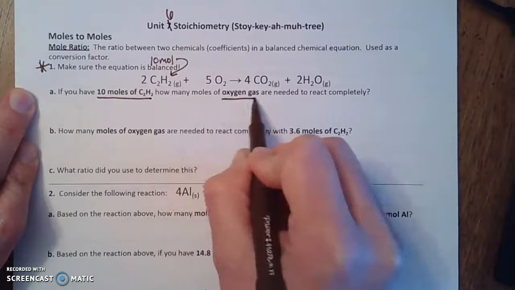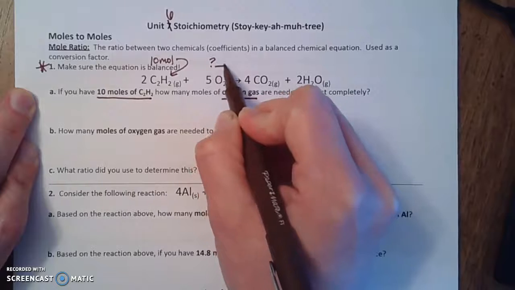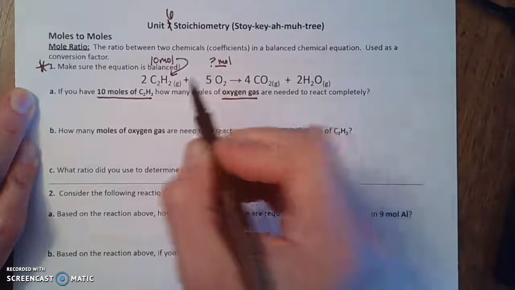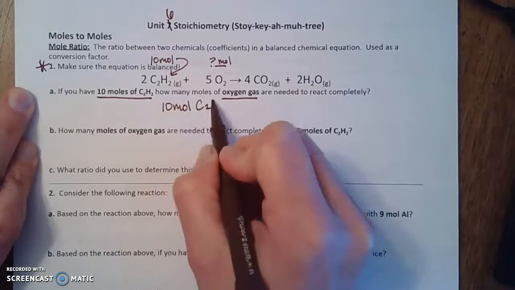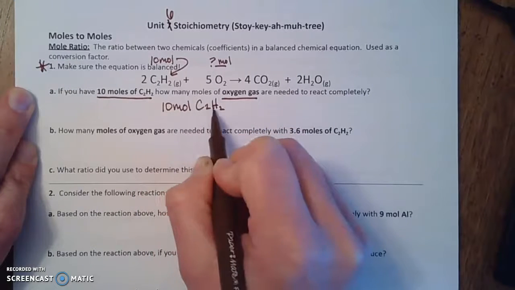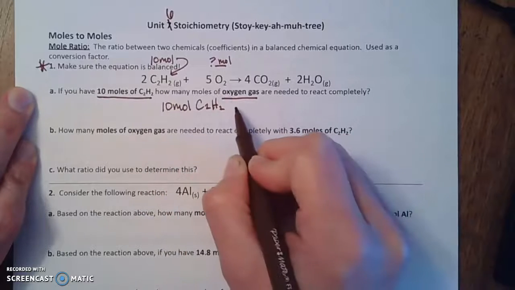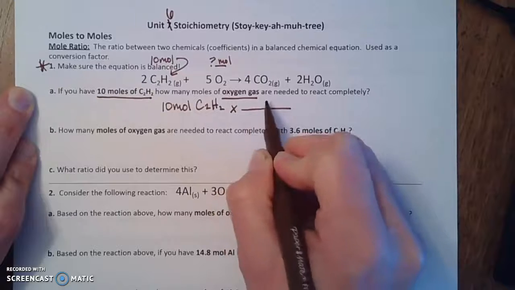How many moles of oxygen gas are you going to need? So we want to know how many moles of oxygen gas. So we're going to write 10 mole of C2H2, and you need to write the chemical because we're going from one chemical to another chemical. So we have to start writing the chemical. And then we're going to do our ratio right here.